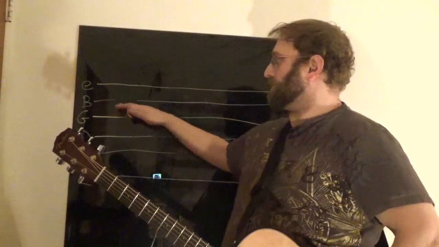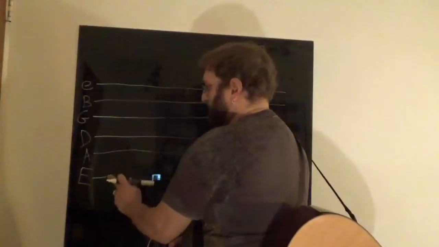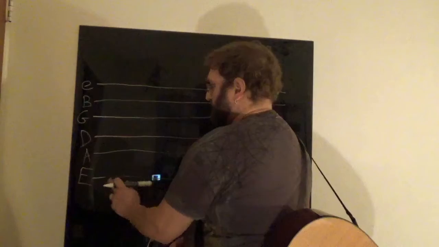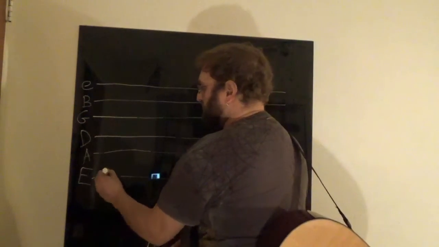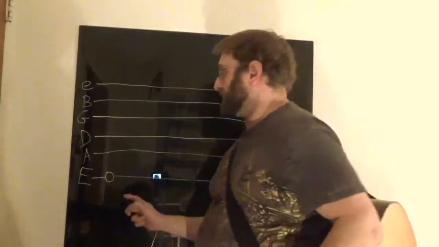So from lowest sounding to the highest sounding. So that's how that works. Now the next thing is they put numbers on here. So I'm going to show you two different ways that these are used. So one is if you were to take a number, the number 0 just means that you're playing the string open. So you don't even have to push it down. So that E string we're going to play open. Very simple.